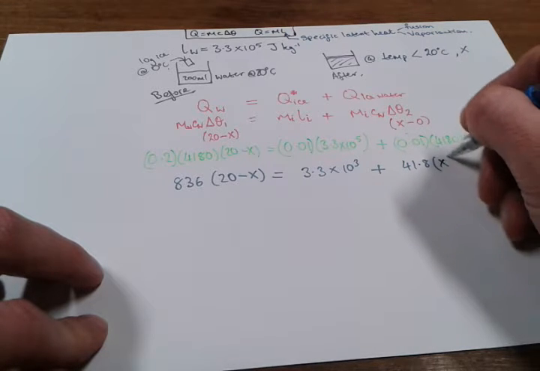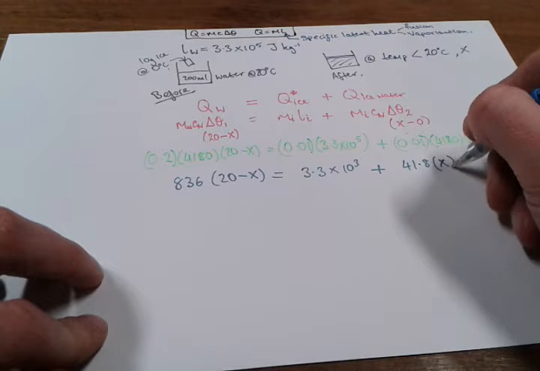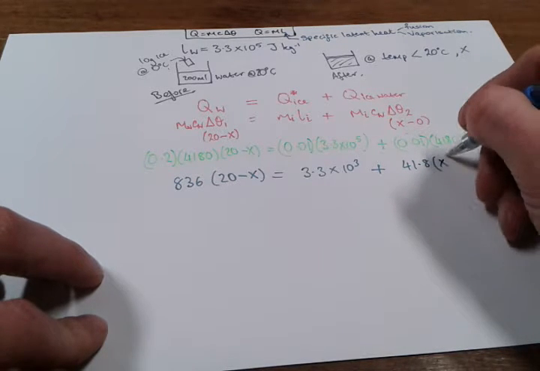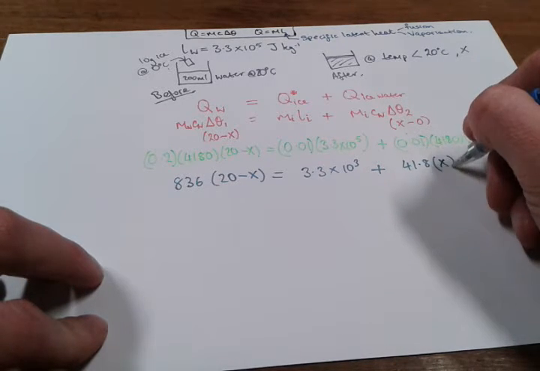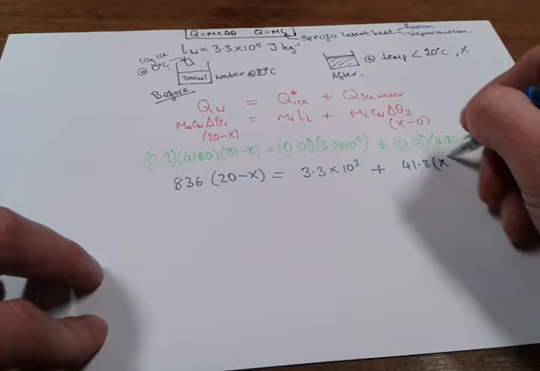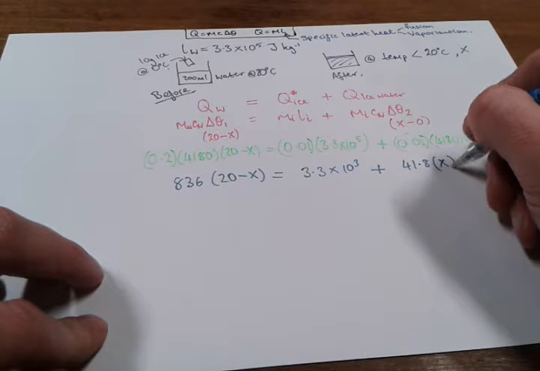What's 41.8x plus 836x? That's going to be 877.8x on that side. On this side, I've got 16,720 minus 3,300, which gives me 13,420. I'm going to switch these over to the other side, just so that it makes it a little bit easier. So 877.8x is equal to 13,420.